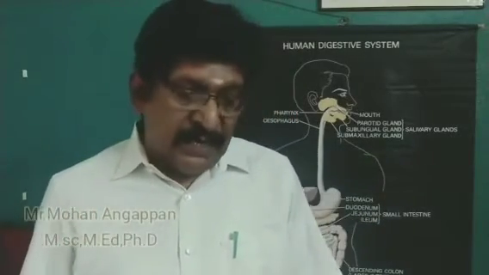Dental formula: I will tell you the dental formula for the adult, for children and for teenagers. For the adult, the dental formula is 2123 by 2123, into 2. ICPM: 2123, the same set below, 2123, into 2 sets, 32 teeth. In children or babies, the dental formula is 2102 by 2102, into 2. The 0 represents the premolars, so there is no premolar in children.